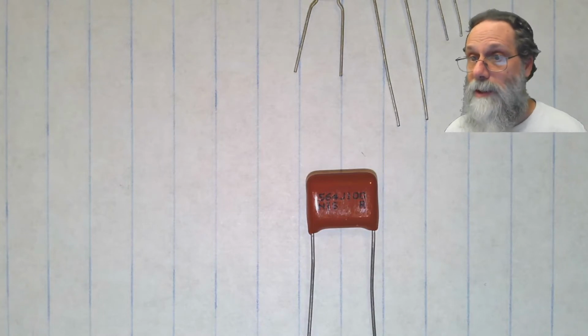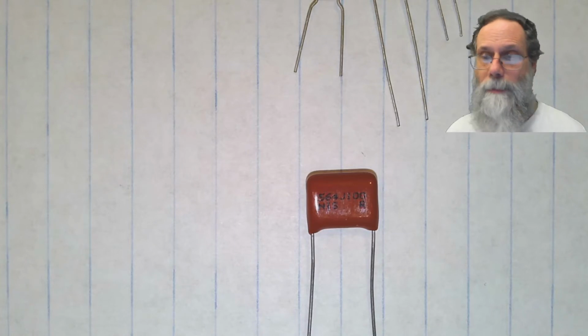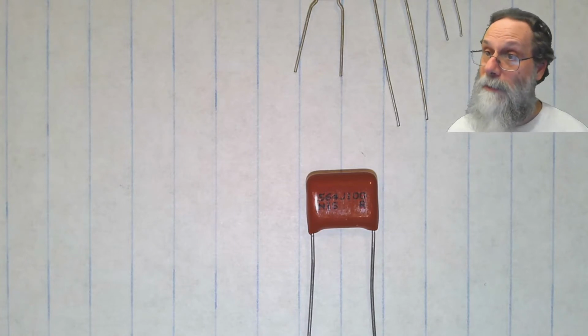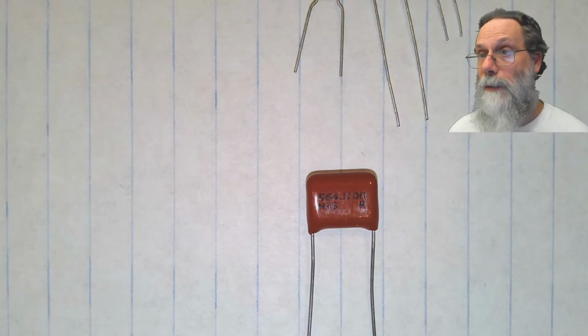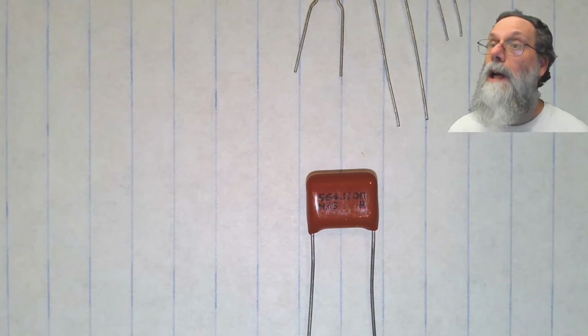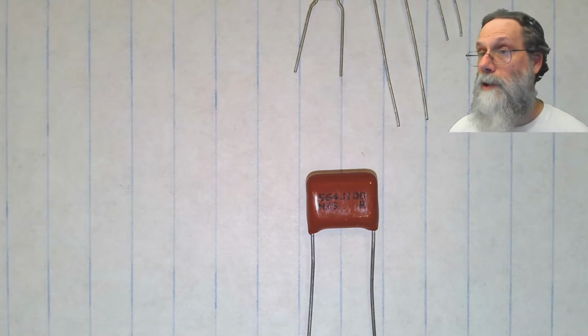but it tells me some things about it, like the 564J. The 564 tells me it's 56 times 10 to the 4th picofarads, which would be 560 nanofarads. So 560 nanofarad capacitor. And the J tells me its tolerance is plus or minus 5%.